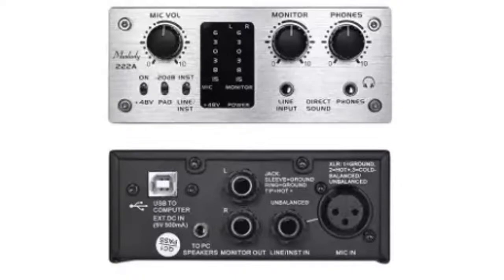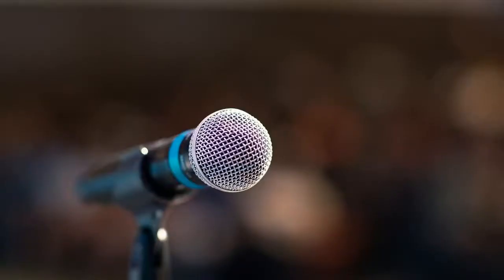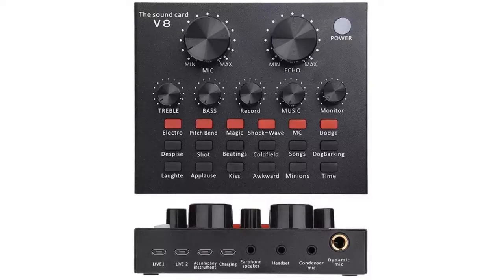In my case, I'm using a dynamic microphone connected to a sound card I ordered online, which cost around 800 pesos or 16 US dollars. Kindly tell me on the comment section if you want me to make a separate tutorial on how to use this external sound card.